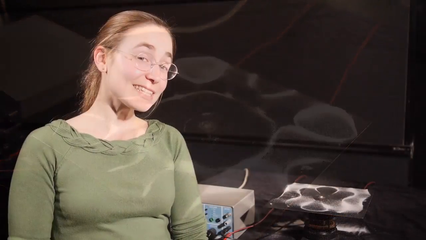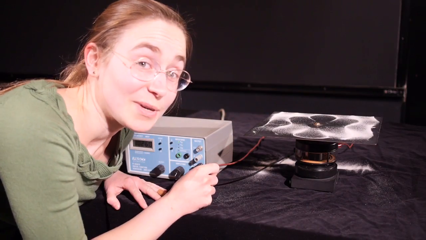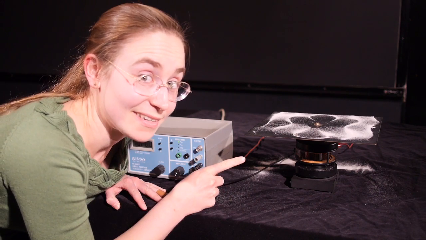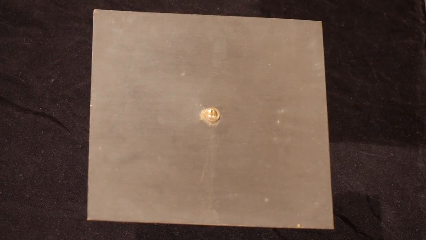Why? This is like what happens when you drop a pebble in the water and you form circular ripples. Here, we're actually making ripples in the metal. But how can circular ripples make shapes like these? Well, the ripples are circular, but the plate is square.